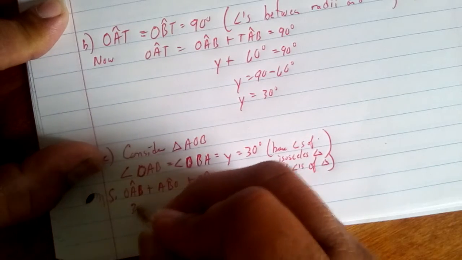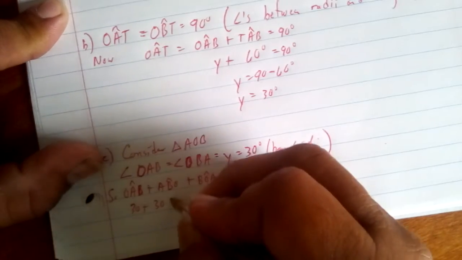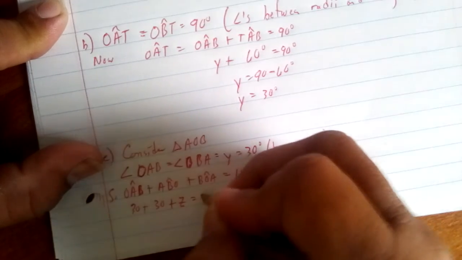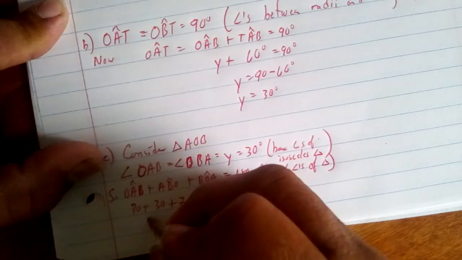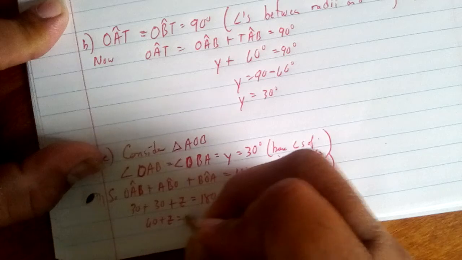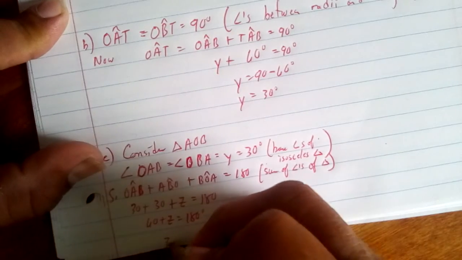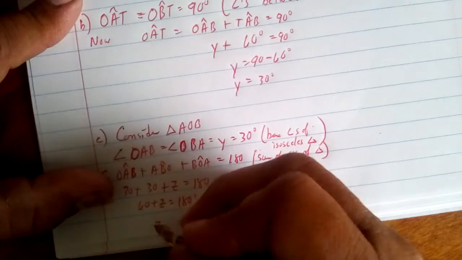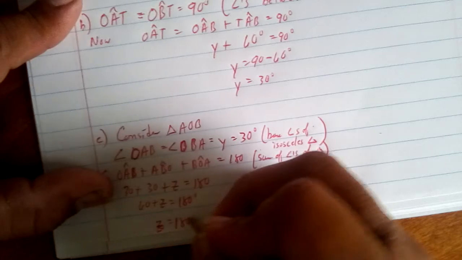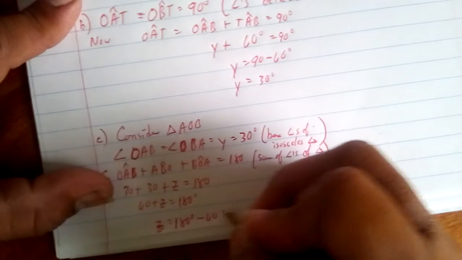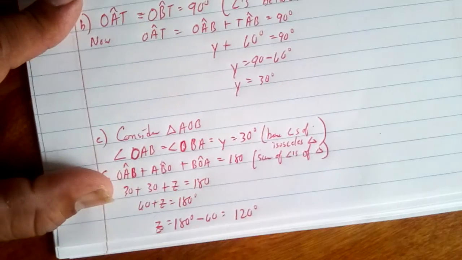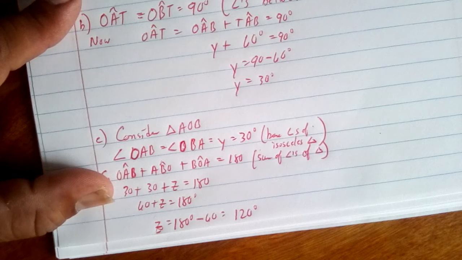So we put here 30 plus 30 plus z equals 180. 60 plus z equals 180 degrees. So z, angle z, must equal 180 degrees minus 60, which is equal to 120 degrees. So that's what we get for z.